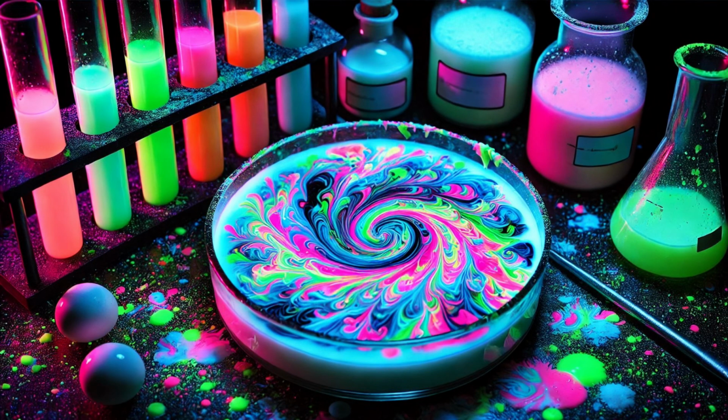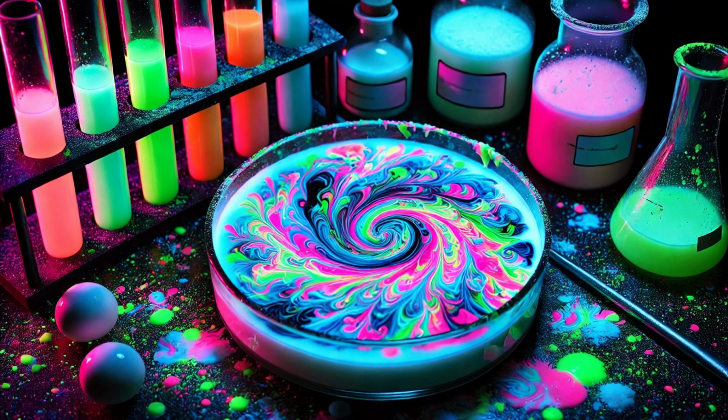Yeah, that's possible. What if we heated the milk up? Then the opposite might happen. The fat molecules would have more energy and move around faster. So the soap molecules would have an easier time finding them. And you might get a faster, more intense reaction. Wow, so many things to try.